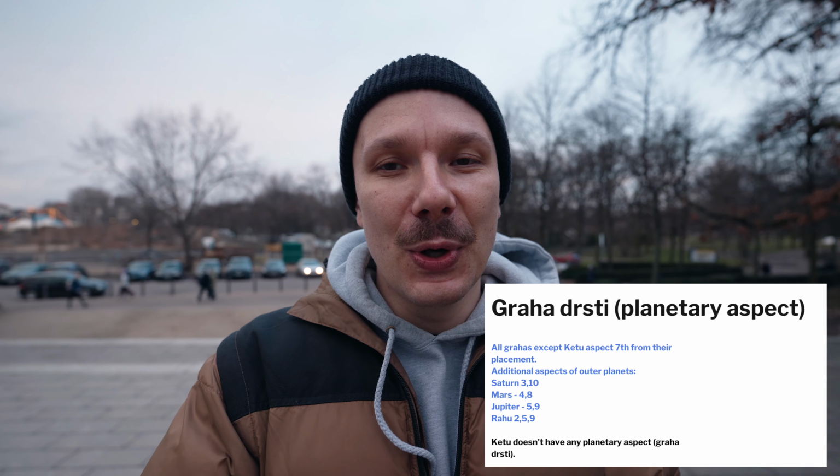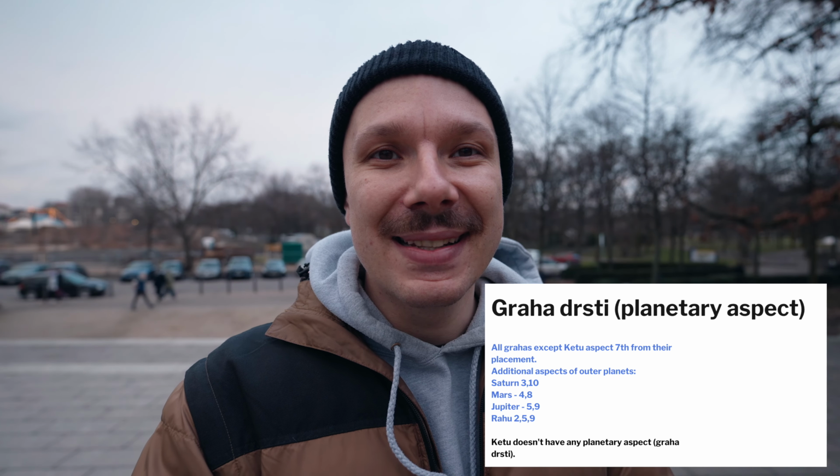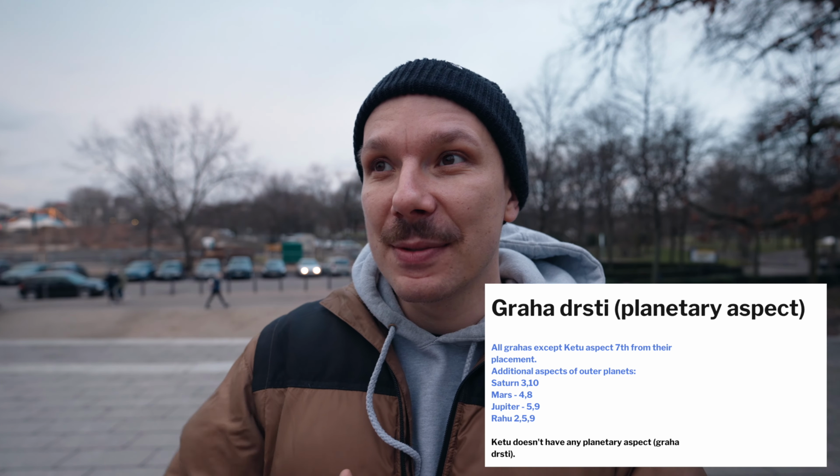Now you know which houses and which signs these planets will be aspecting whenever they are placed in your chart. For example, if you have Mars in the 10th house and Saturn in the 1st house, they will mutually aspect each other, because Mars aspects the 4th house from its position. Mars in the 10th house will aspect the ascendant, and Saturn in the ascendant will aspect Mars in the 10th house, because Saturn always aspects the 10th house from its position.